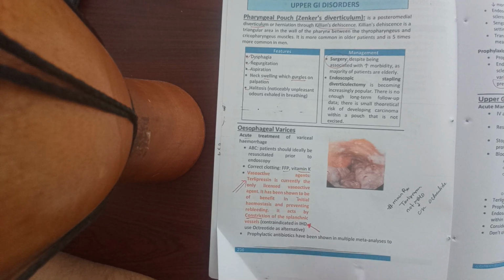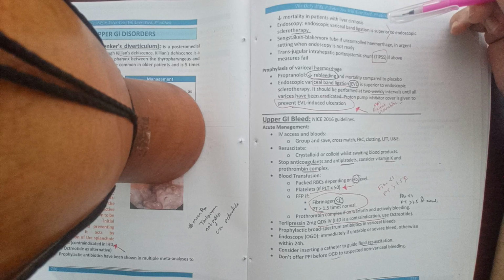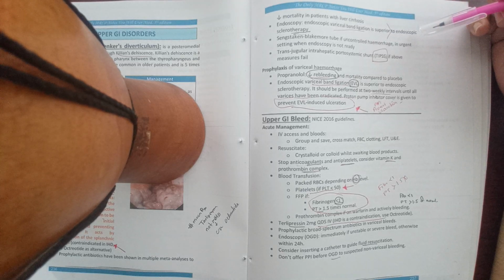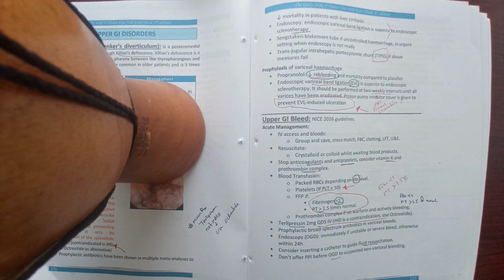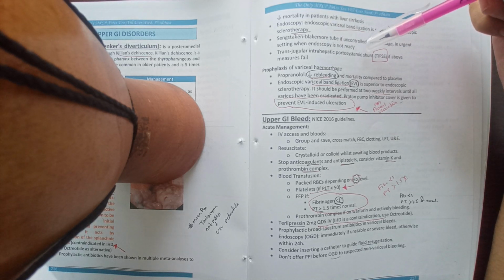Prophylactic antibiotics have been shown in multiple meta-analyses to decrease mortality in patients with liver cirrhosis. Endoscopic variceal band ligation is superior to endoscopic sclerotherapy. So band ligation is preferable in these cases. Okay. Next is Sengstaken-Blakemore tube if uncontrolled hemorrhage in an urgent setting when endoscopy is not ready. And transjugular intrahepatic portosystemic shunt, TIPS, if all of these fail.